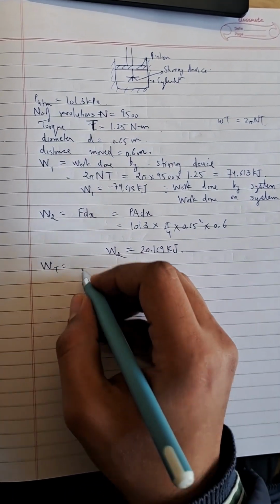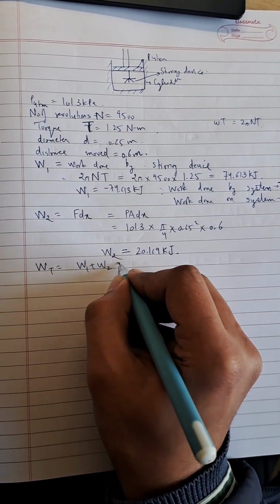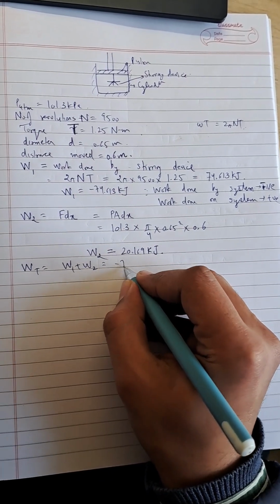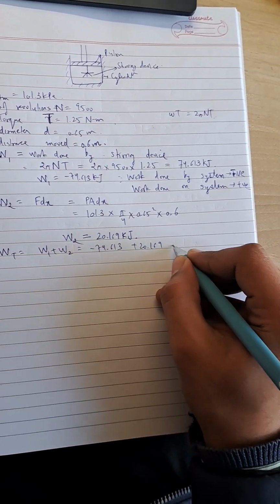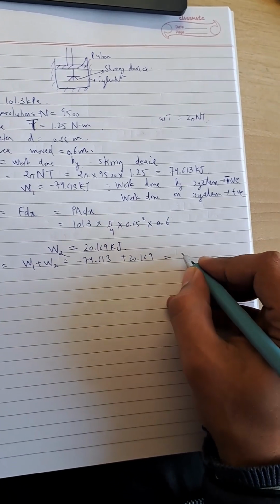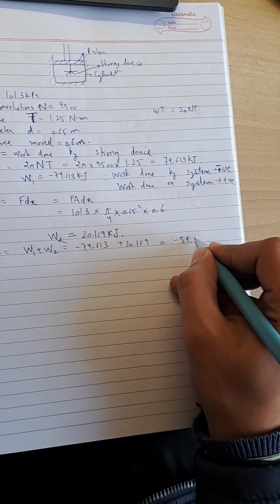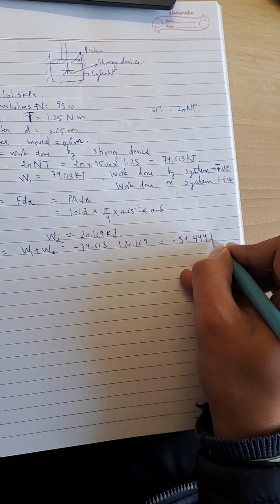What is the total work done? Simply summation of W1 and W2. I have added these. Calculating this expression, answer comes out to be minus 54.444 kilojoule.